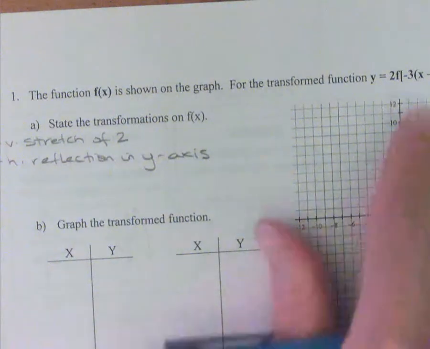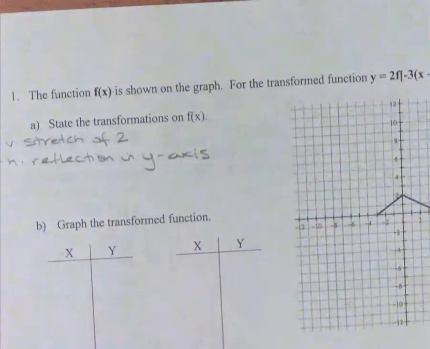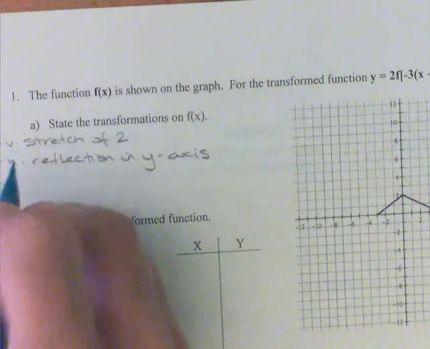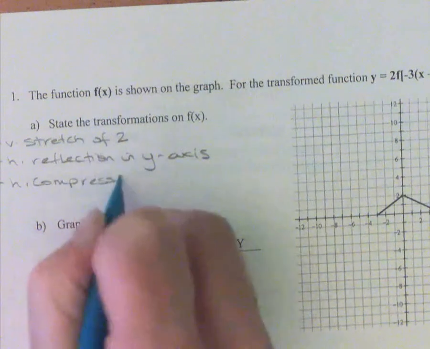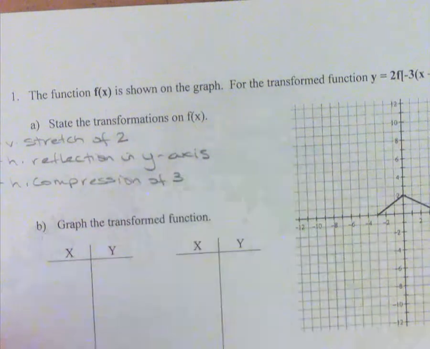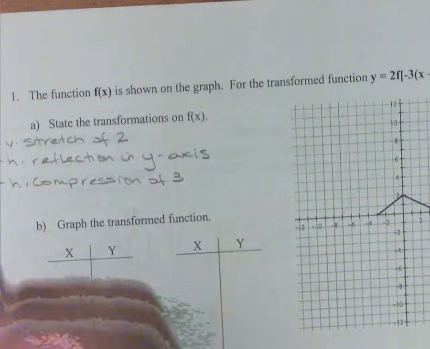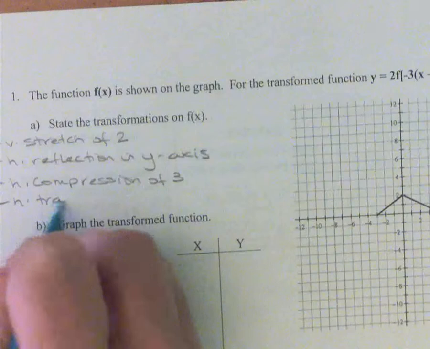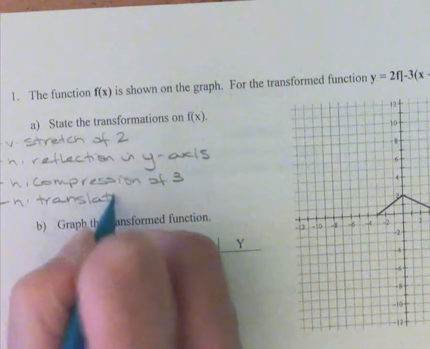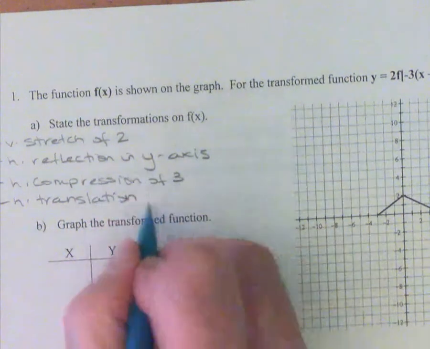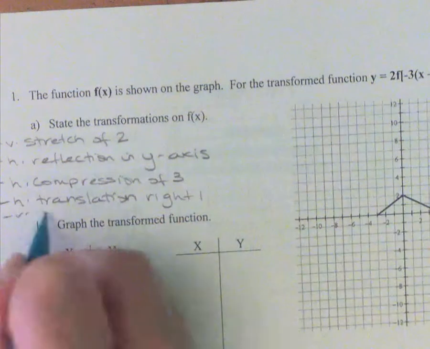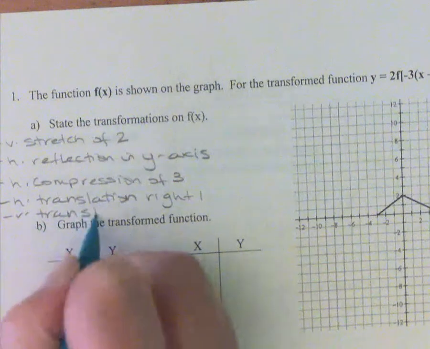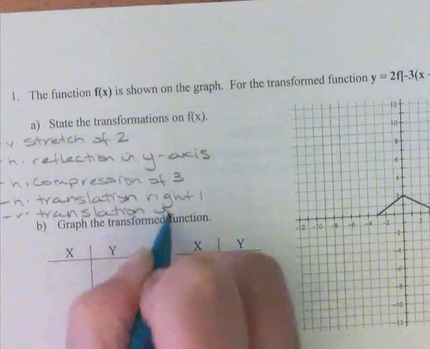Then we have a 3 inside the brackets. Brackets always lie, so it means we have a horizontal compression of 3. Then we have -1, but really, again, brackets lie. So we have a horizontal translation, right 1. And finally, we have a vertical translation, up 4.